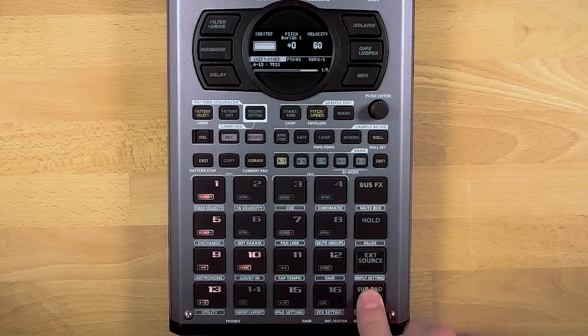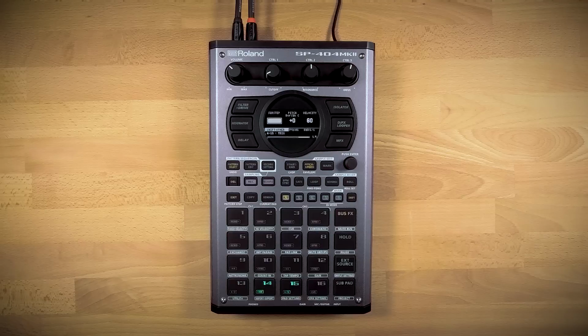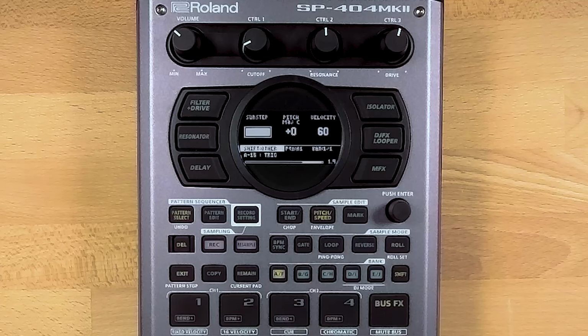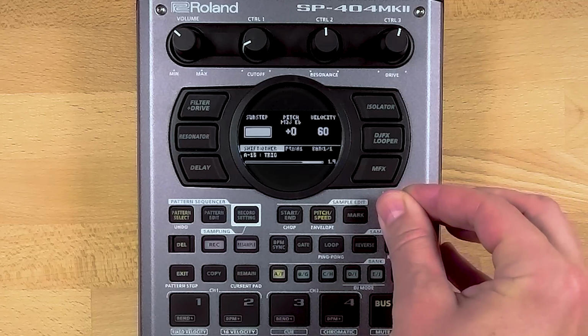I'm going to press the sub pad to choose a new sample now. And this time I'm going to go for a melodic sample, a bass. With the new update, it is now also possible to change the pitch of samples for each step by using the C2 knob. You can also change the scale you're using by pushing in the value knob, and change the root key by pushing in the value knob and turning.